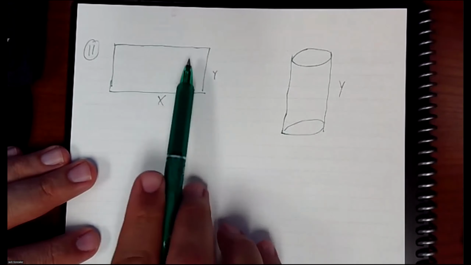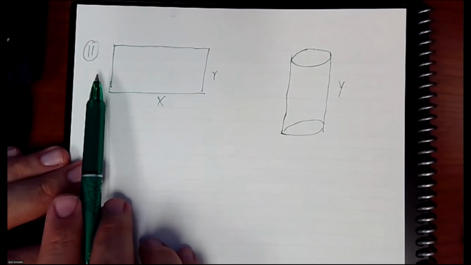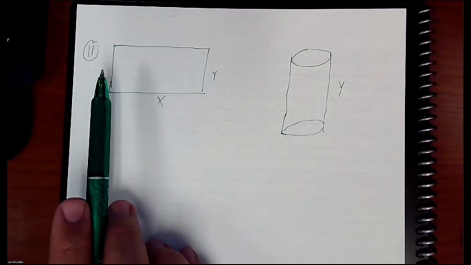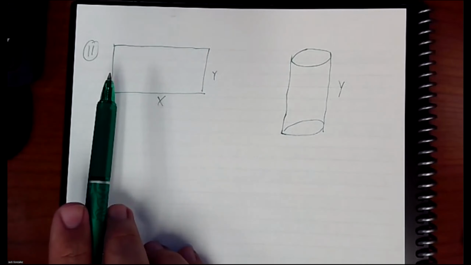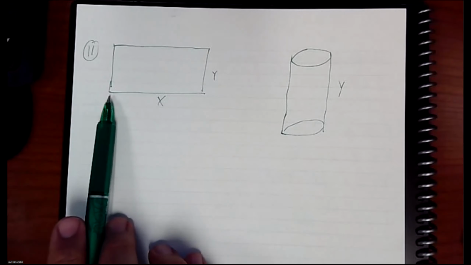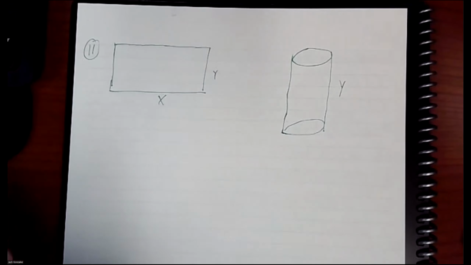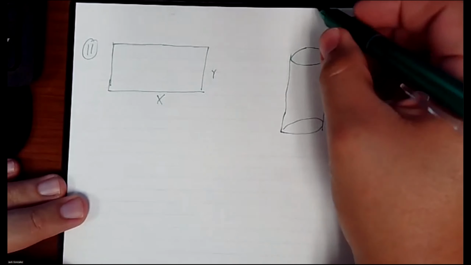So they rolled this up this way, which means that the circumference would be X, right? Oh, actually, they told us that.